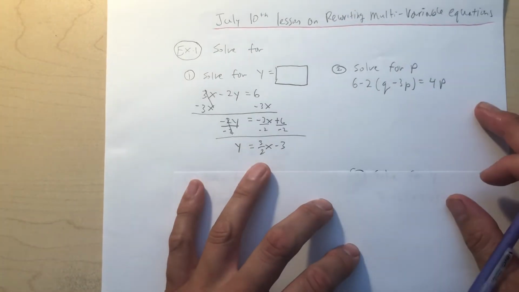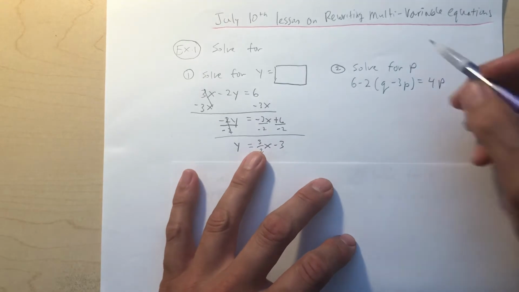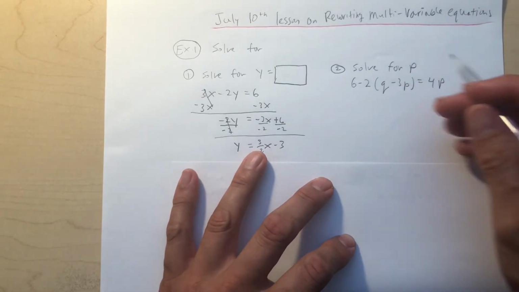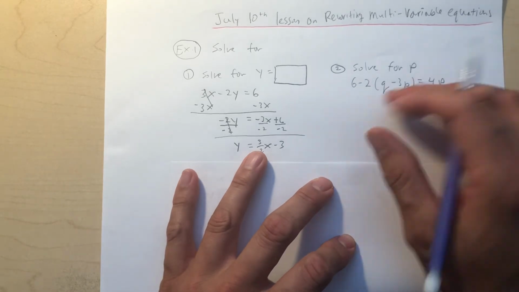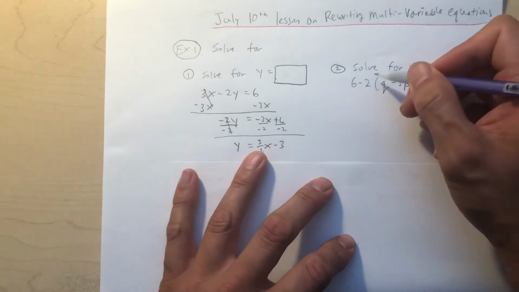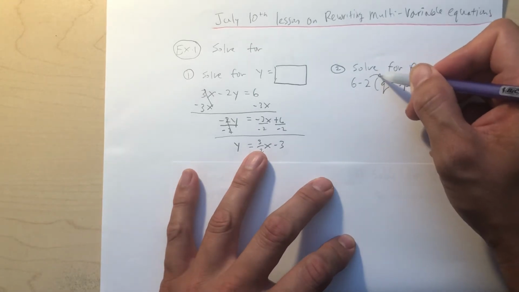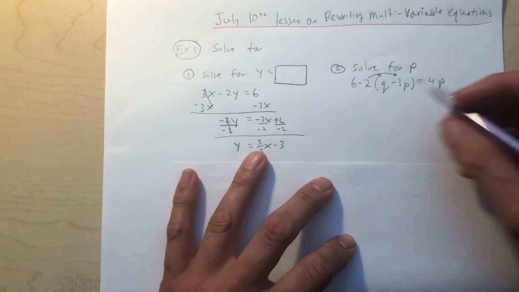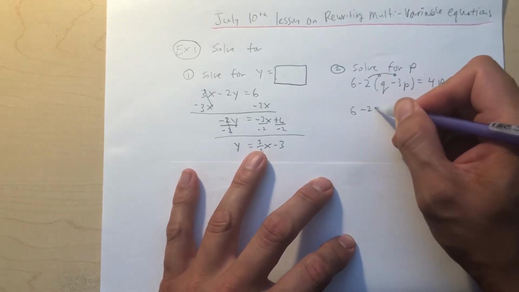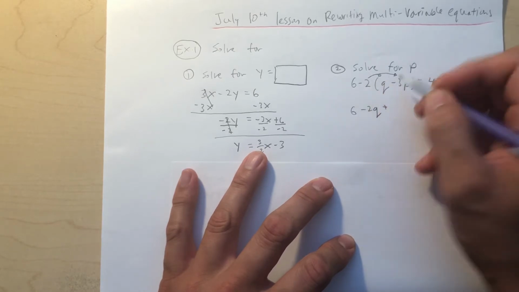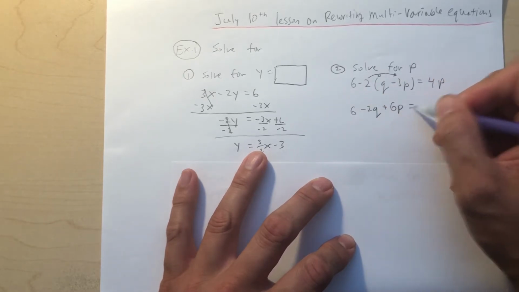Number 2. Now this one is solve for p. And you realize there are two p's there, so you actually have to remove both. You have to make sure you move all the p's to one side. I'm going to do the distributive property first, so I can move it over. So 6 minus 2q, positive. This is a negative 2, so that's a positive 6p is equal to 4p.